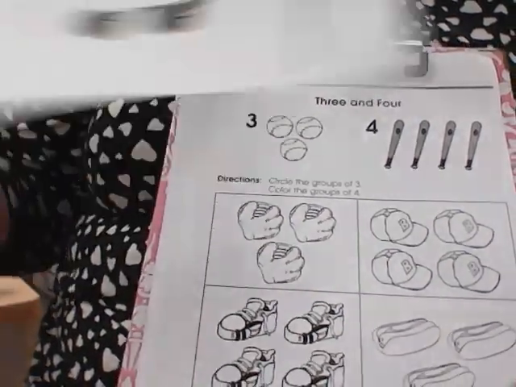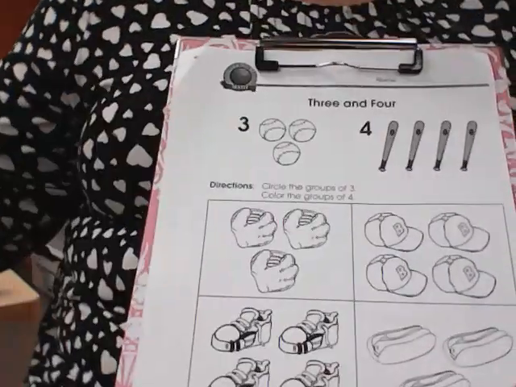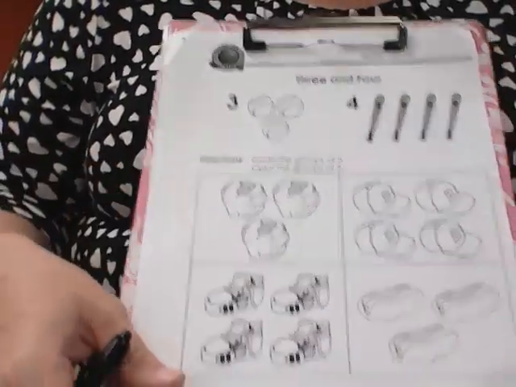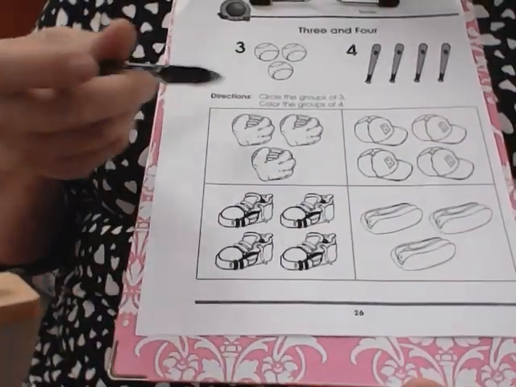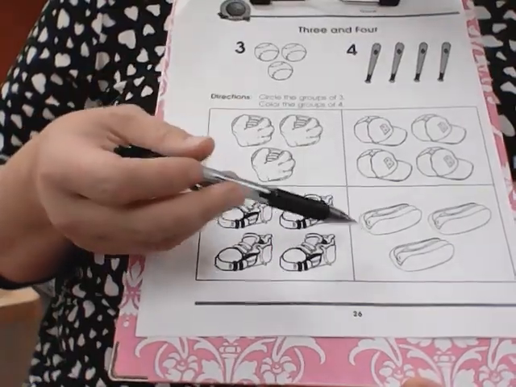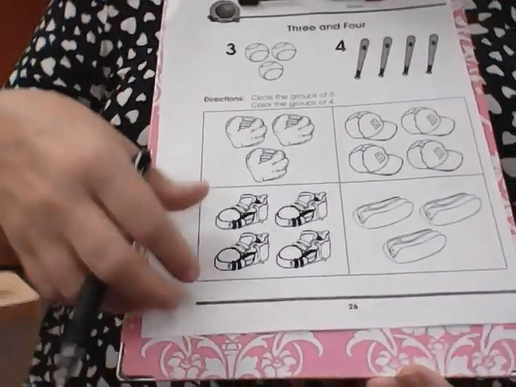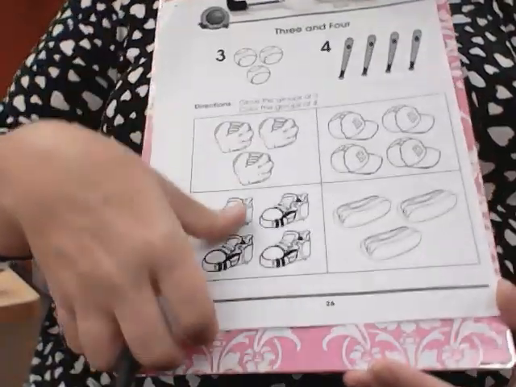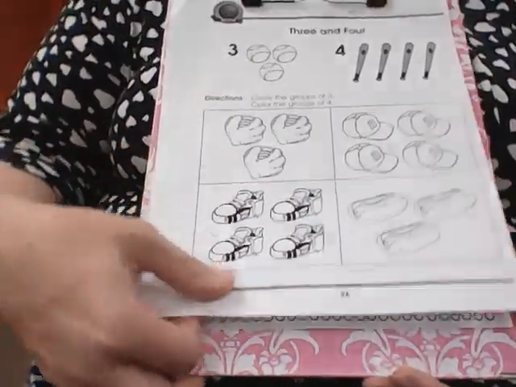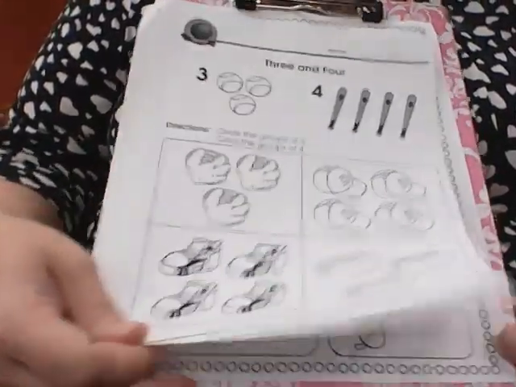So it's just like this page, but this time you're going to be doing it on your own. So you're going to circle the groups of 3. You're going to color the groups of 4. I'm going to be looking for that page to see how well you've done on your own.